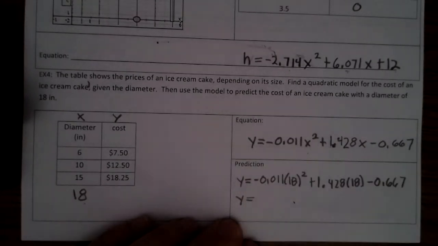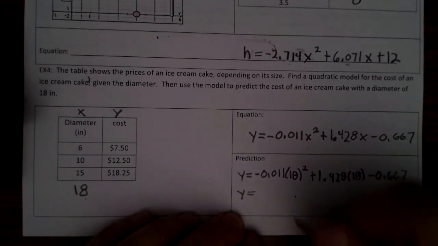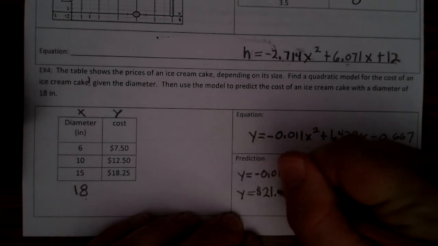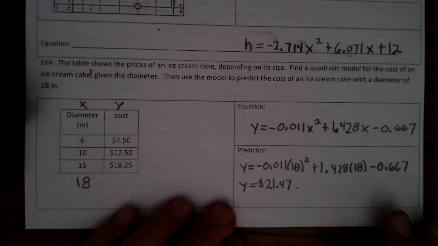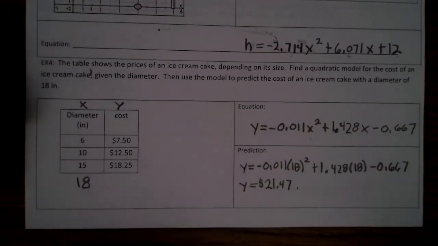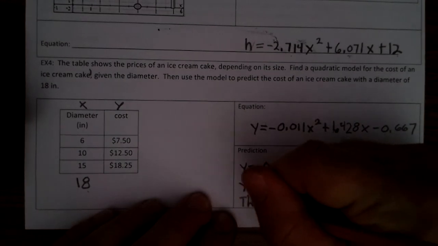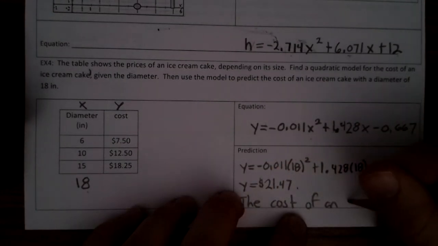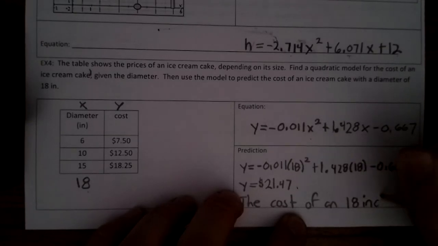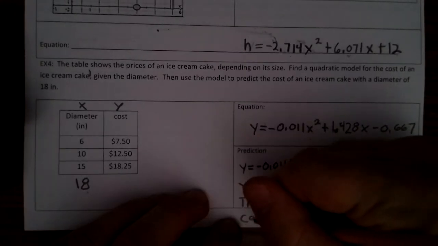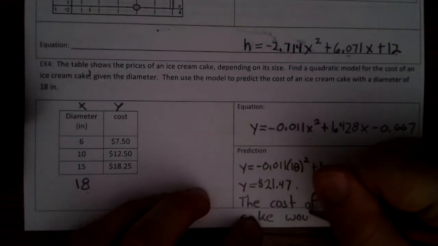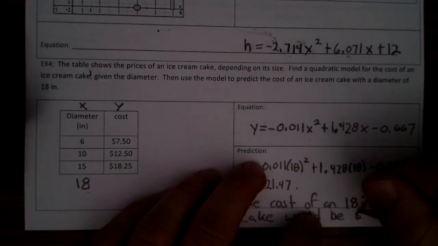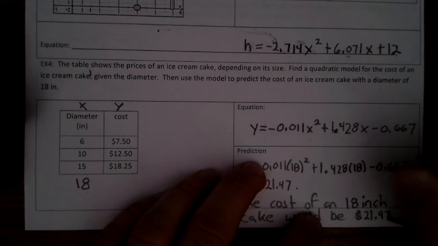So when you substitute that in, you'll have a y value of $21.47. Now, whenever you're doing a word problem, you want to end with a sentence. So you would say the cost of an 18-inch cake would be $21.47.